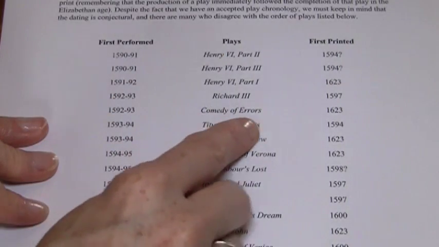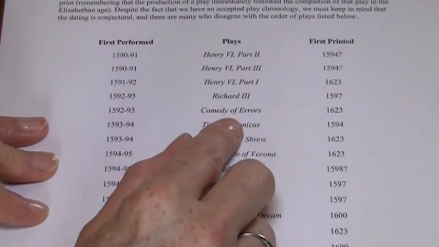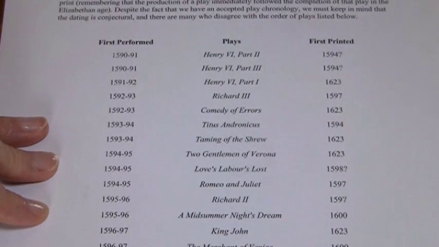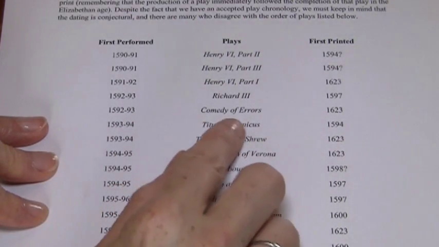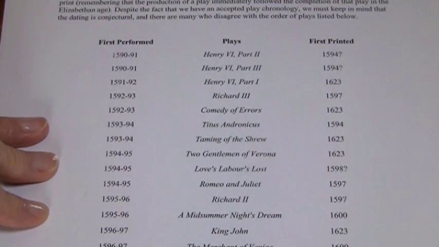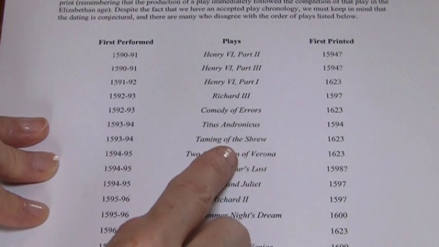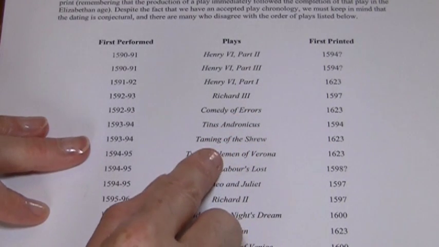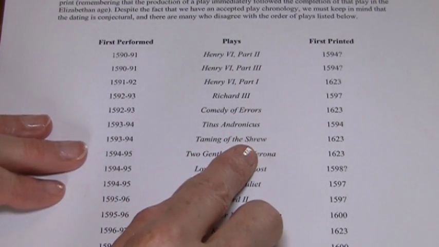Then I have some comedy. This is a comedy from Plautus, a Roman playwright who's borrowing from some of the Greek plays. So the Comedy of Errors, an early comedy, funny, but not quite as complex as what you'll see already by the time of the writing of The Taming of the Shrew.